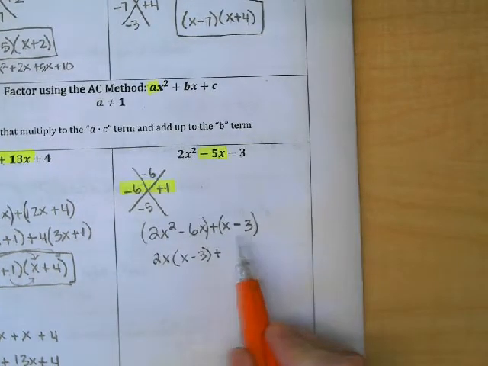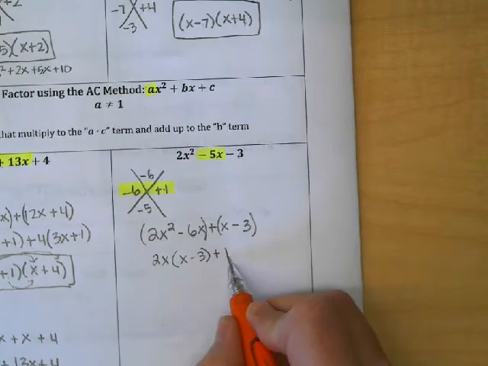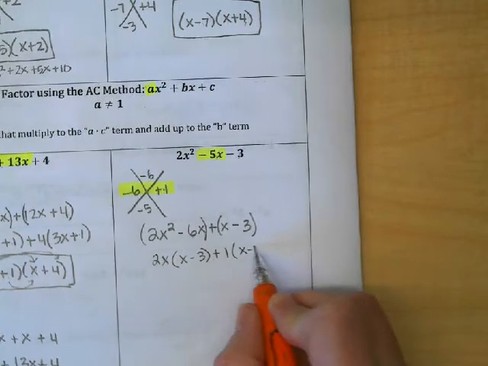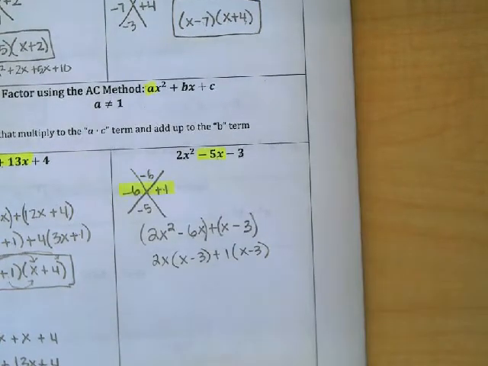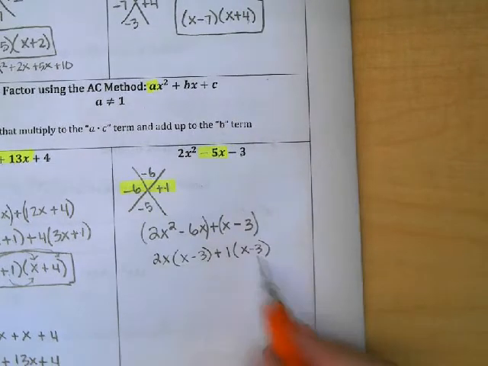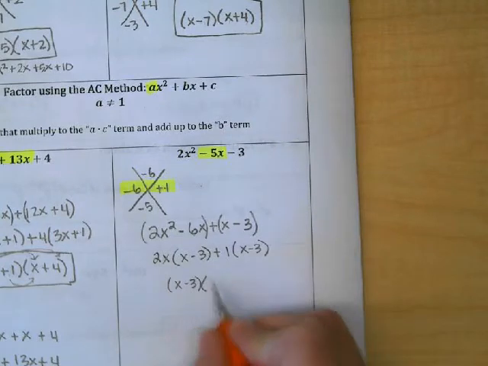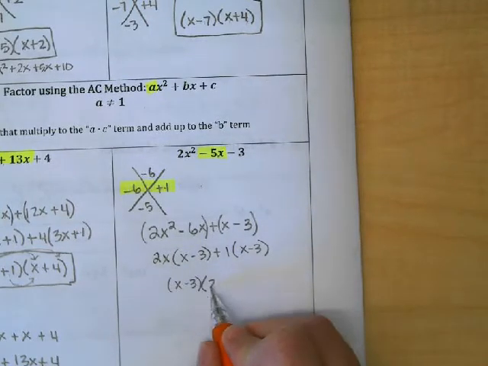Okay, here, if there's no greatest common factor, we take out a 1. Okay, so now I'm down to 2 terms again. Both terms have an x minus 3, so I'm going to factor that out. And I'm left with 2x plus 1.